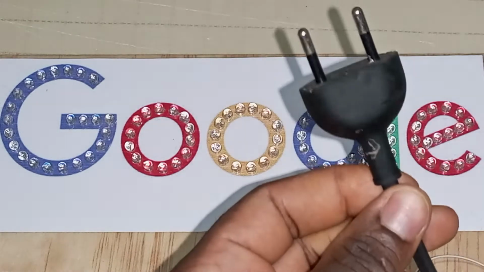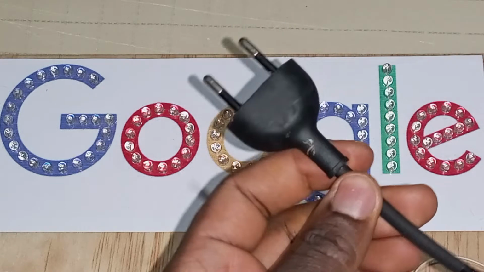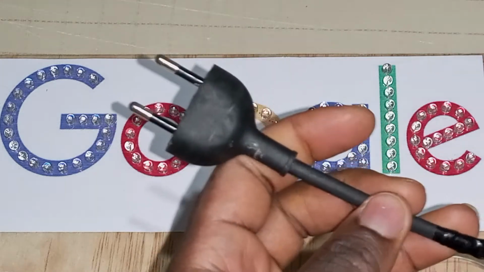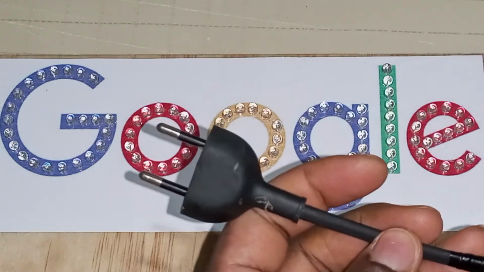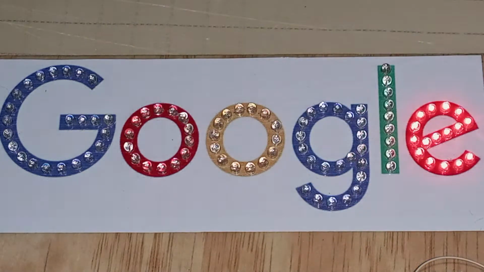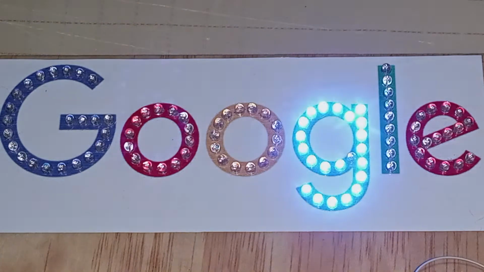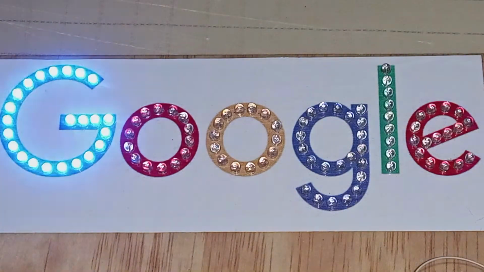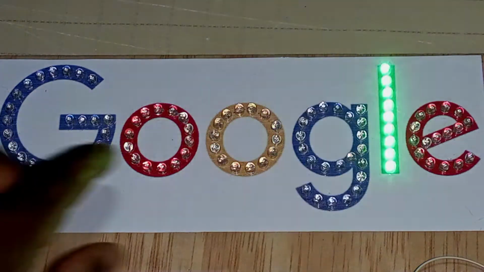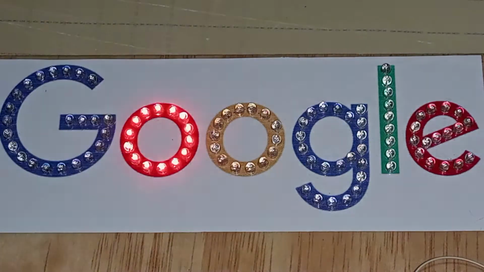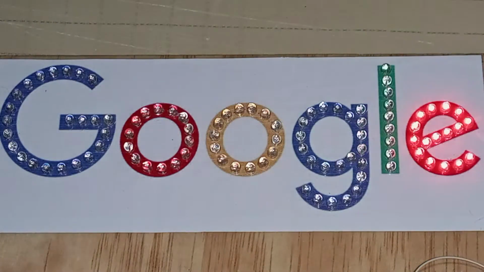I now want to plug to the AC mains. We test whether our circuit is working. Our chaser, our board, the whole of our circuit is working properly. One caution I want to give you: do not touch any part of this board, especially at the back, when the power is on. It is dangerous. It may hurt you. That's how to make those letters chase.